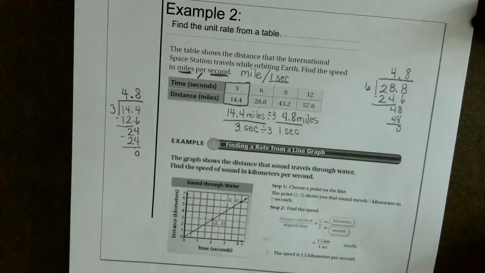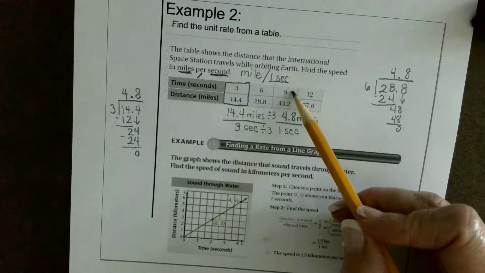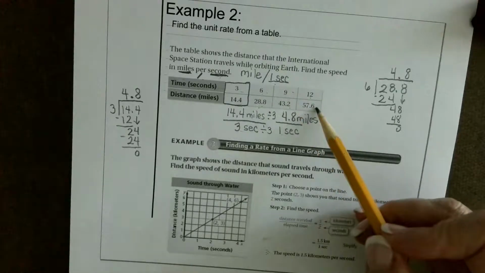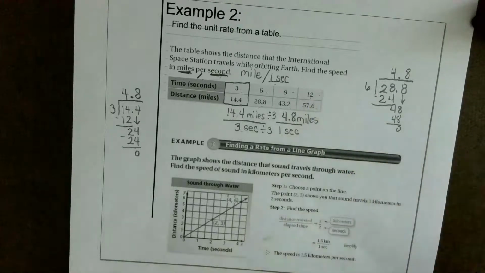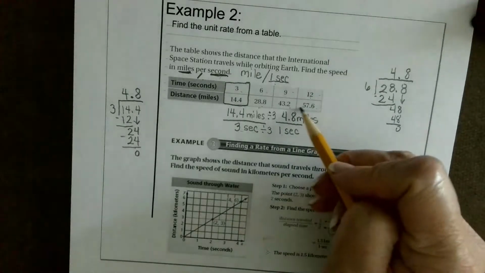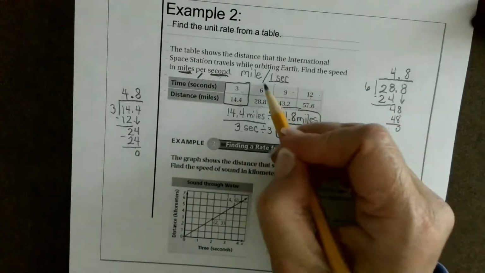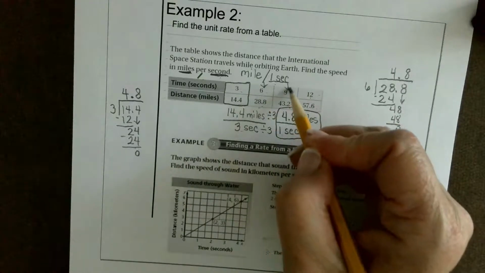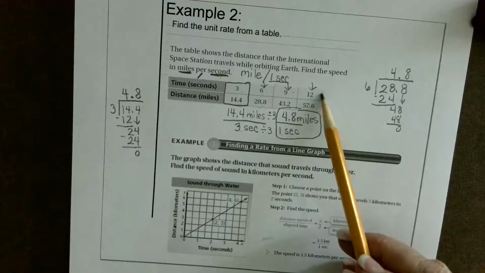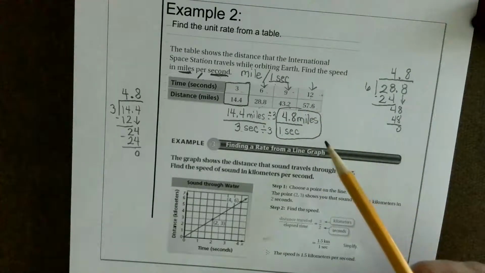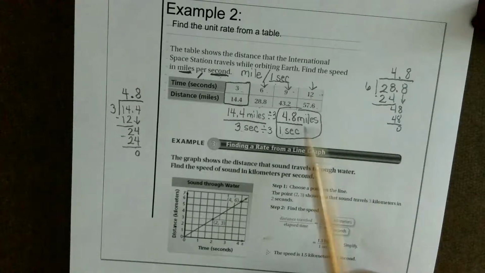The same thing is true if I would divide 43 and 2/10 by 9. I would get that 4.8. And 57.6 divided by 12 would also give me 4.8 miles per second. So that's my speed. And as long as you go to one of these columns and divide your miles by the seconds, you will get 4.8 because it's traveling at a constant speed. So 4.8 miles per second.